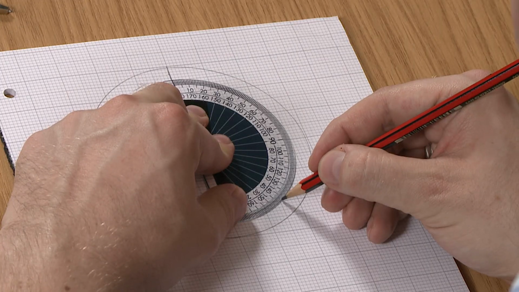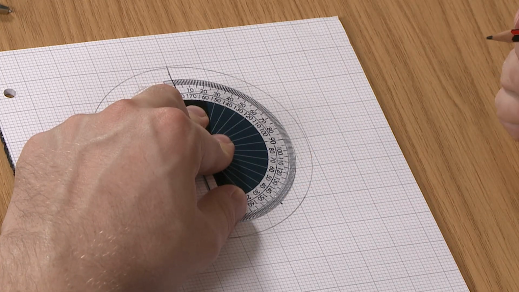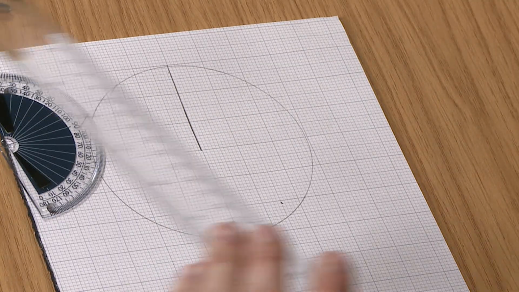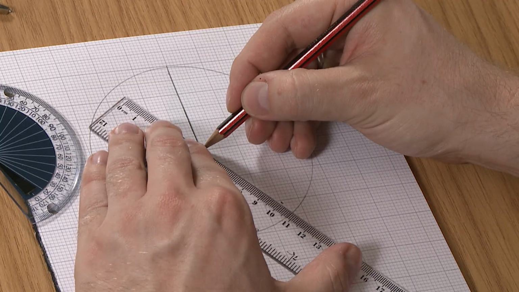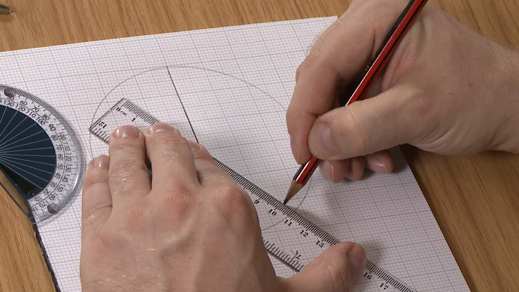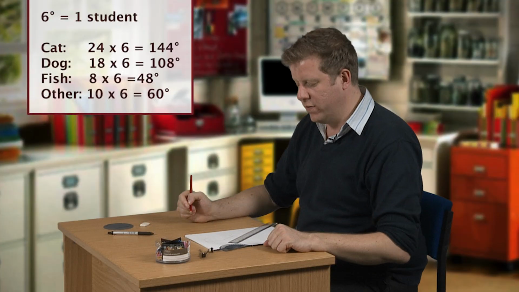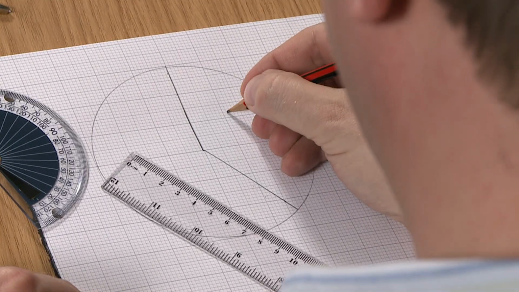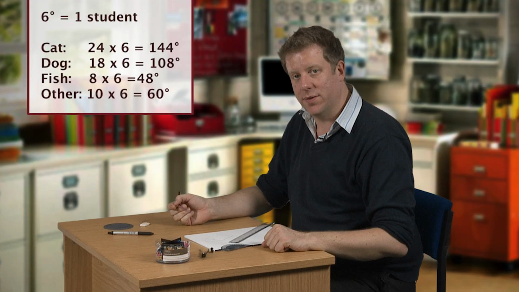So there's 140, 4 extra marks from there. We draw a little mark like so, so that when we take the protractor away, we can see where we join the centre to that circumference again. And then joining up the centre to the circumference, making sure we go through that mark that we just did, we've just drawn an angle of 144 degrees. And we can label it as that's the proportion of people who own a cat.